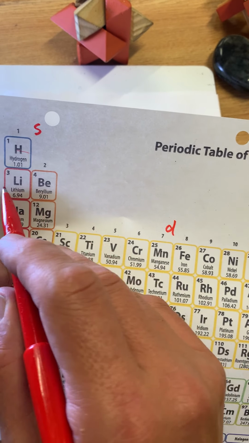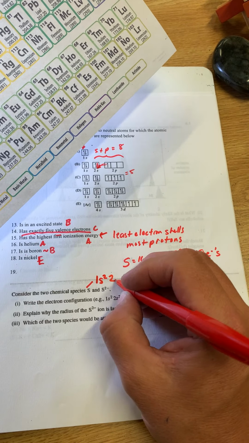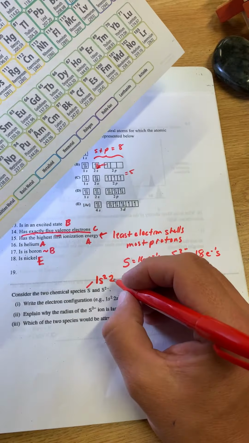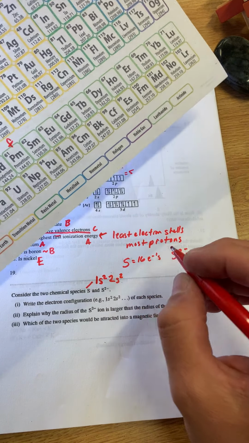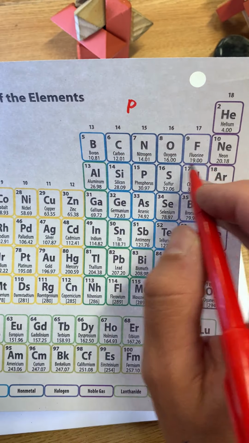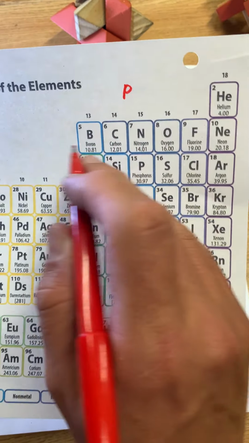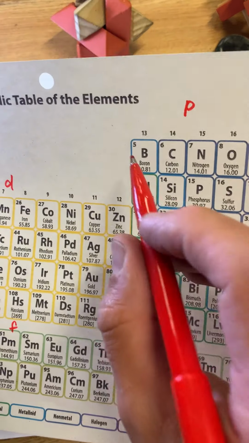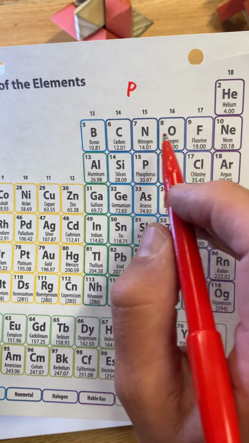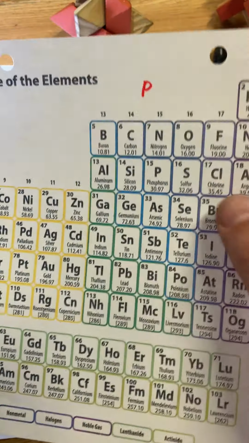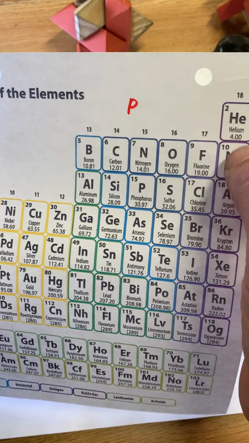So then we go down to period 2. So let's write a 2. And this is S. And S holds the 3rd and the 4th electron. So we'll write 2S2. Well, then we just keep on going. We jump across, and now we're into still the second energy level, but now we're into the P sublevel. So 2P. And 2P will hold up to 1, 2, 3, 4, 5, 6 electrons. 2P6.